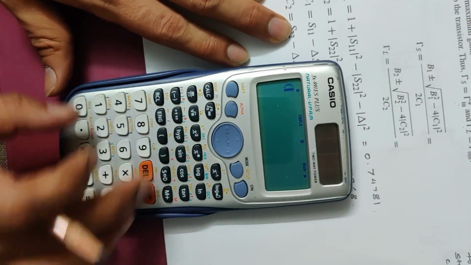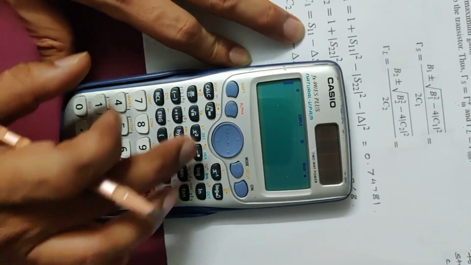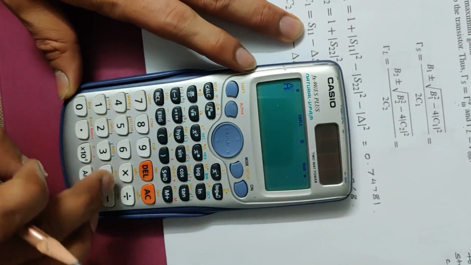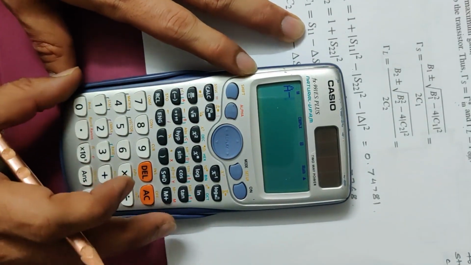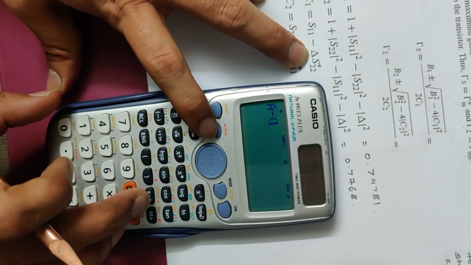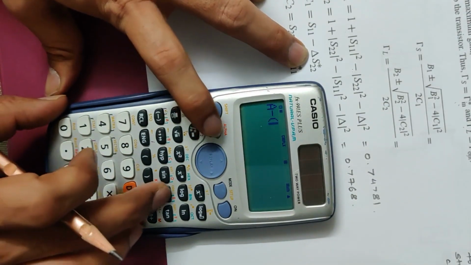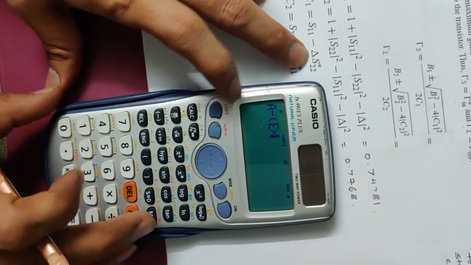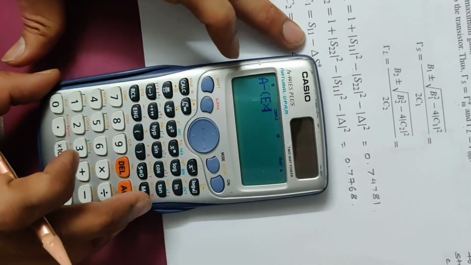So C1 will be, this is nothing but A minus delta, so that is nothing but I will put one bracket, alpha E into conjugate of S22.